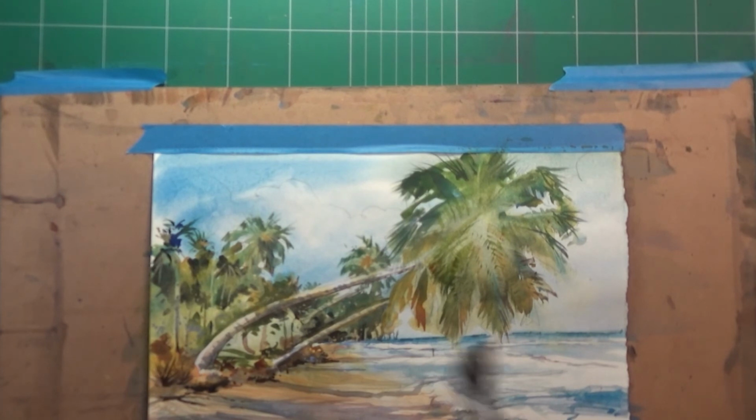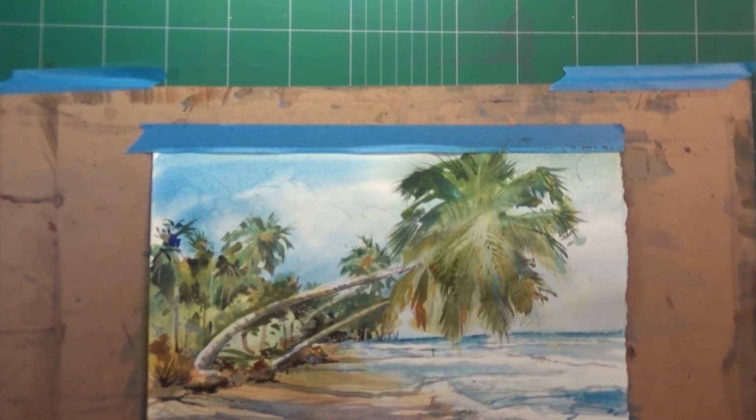Okay, not much, but just a little bit. And we're going to flow in. Let's get it real thin here. Let's get my thin brush.